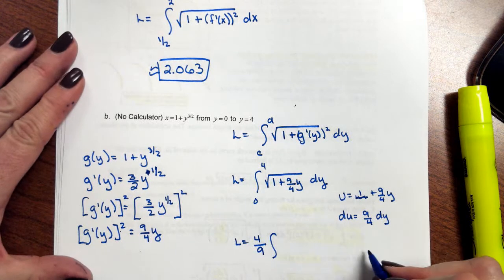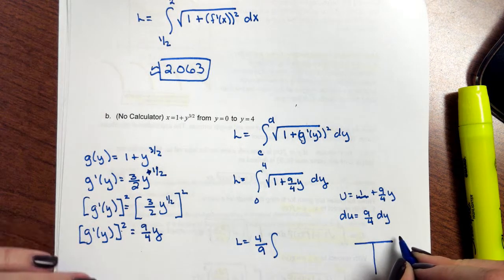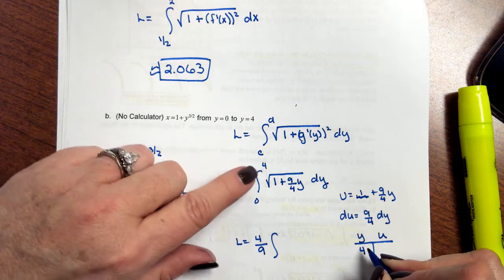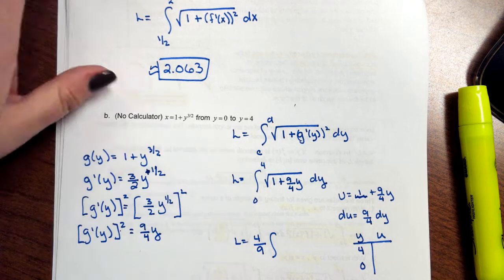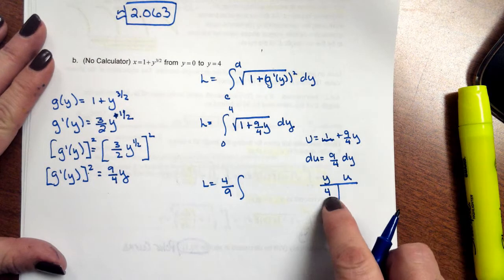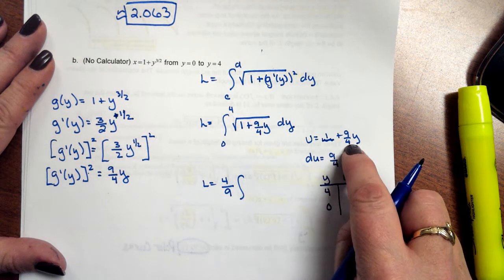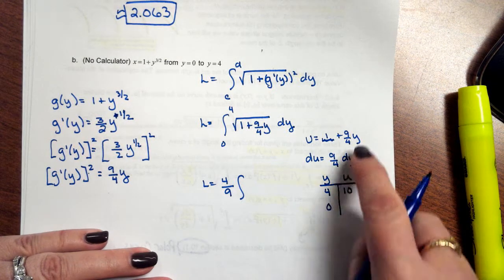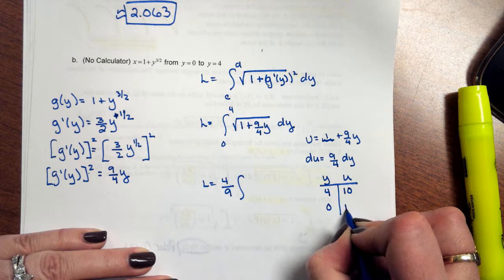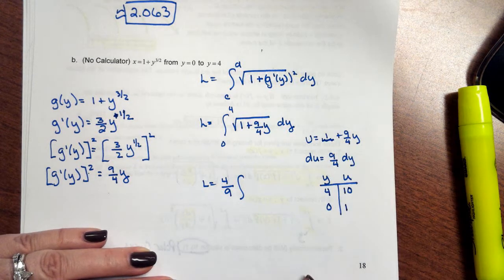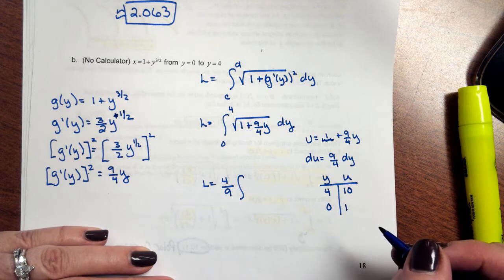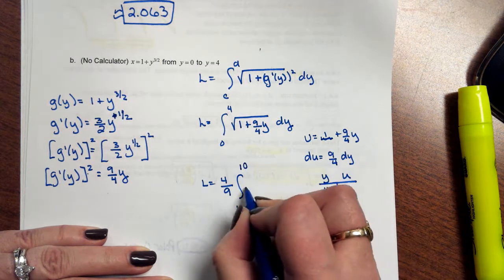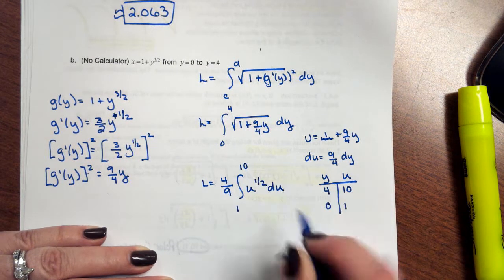times. Now remember, because it's a u sub, I need to rewrite my bounds. My bounds are in terms of y, and I want to write them in terms of u. So again, in terms of y, my upper bound was 4, my lower bound was 0. So when I plug in a 4, 1 plus 9/4 times 4 is going to give me a 10. When I plug in 0, 1 plus 0 is 1. So then my lower bound will be a 1, my upper bound will be a 10. And I'll have, again, the square root of u, which is u to the 1/2 du.